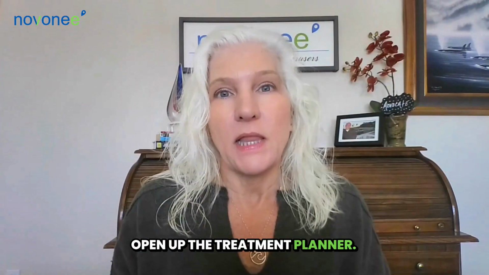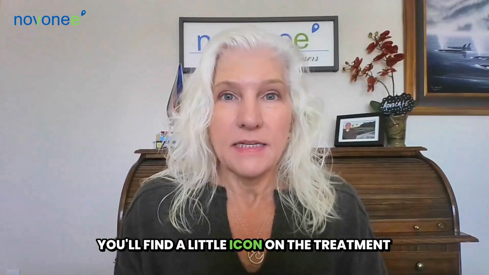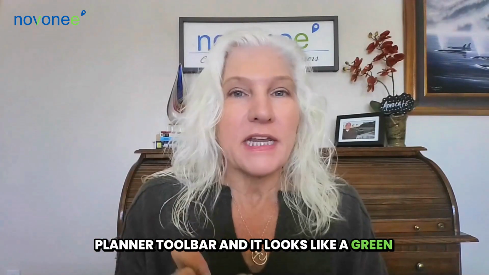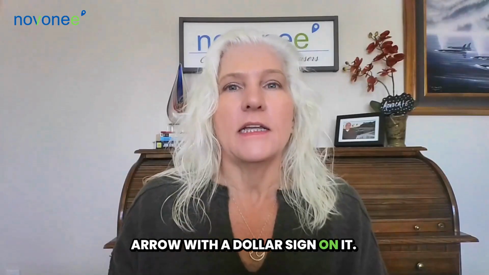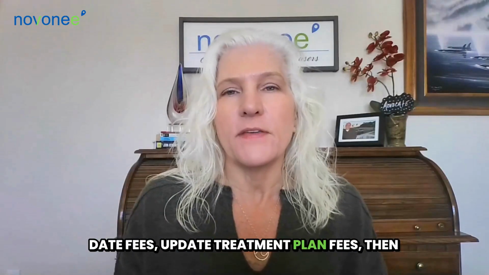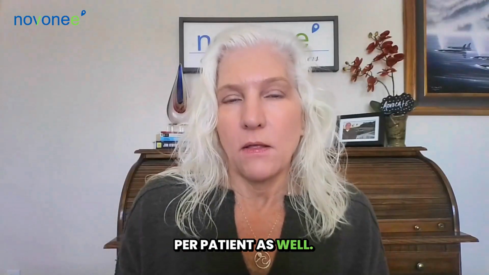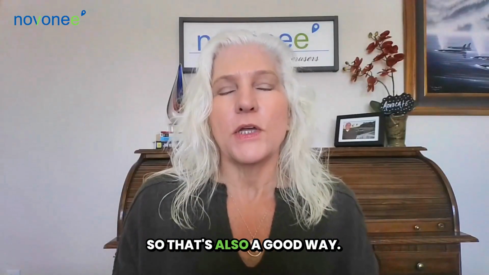Open up the treatment planner. You'll find a little icon on the treatment planner toolbar, and it looks like a green arrow with a dollar sign on it. Update fees, update treatment plan fees. Then you can update the treatment plan fees per patient as well. So that's also a good way.